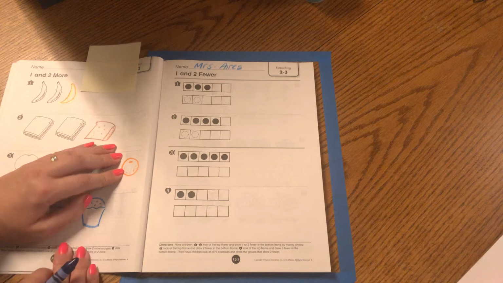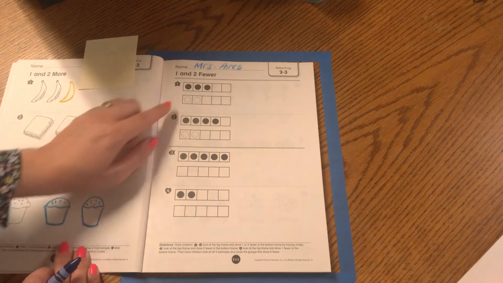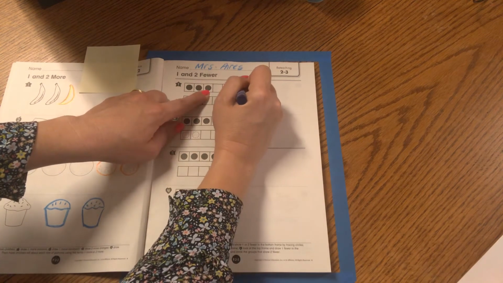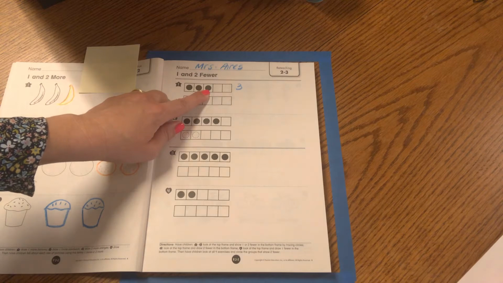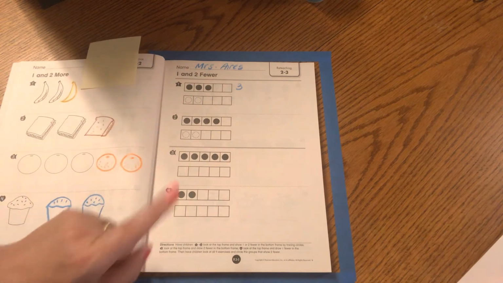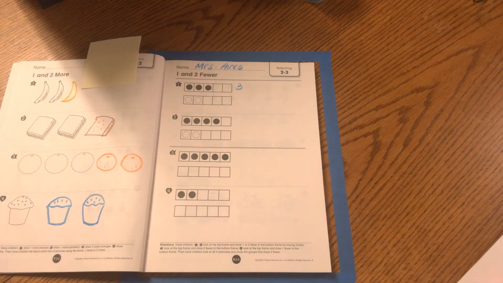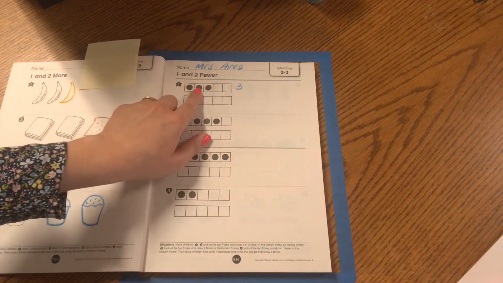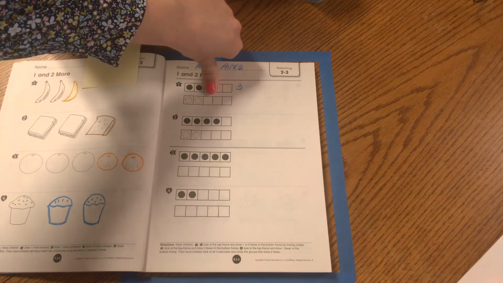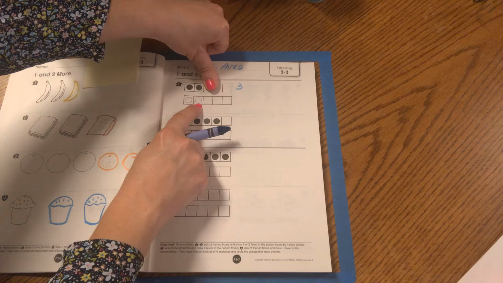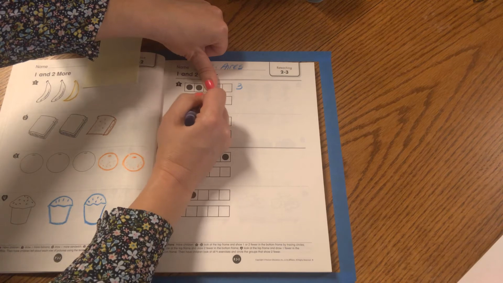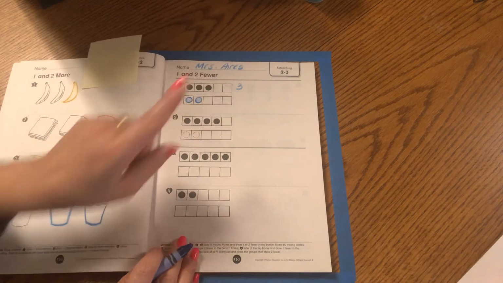Good job. All right. For number 1, we're going to look at the top frame. 1, 2, 3. Let's label it. 3. Now, at the bottom, I need to show 1 fewer than 3. So let's think about that. 1, 2, 3. If I cover 1 of them, that's 1 fewer. So how many do I have? 2 left. So I'm going to trace the 2. I'll color them in. And this shows me 1 fewer.